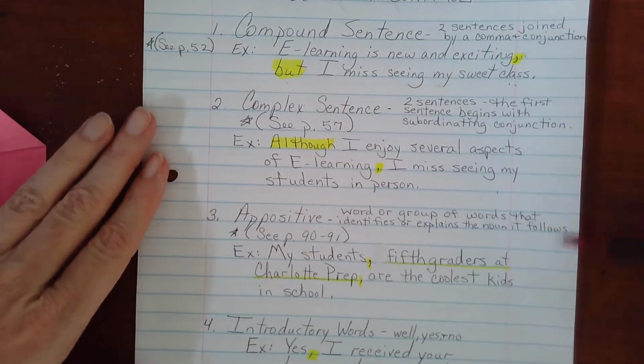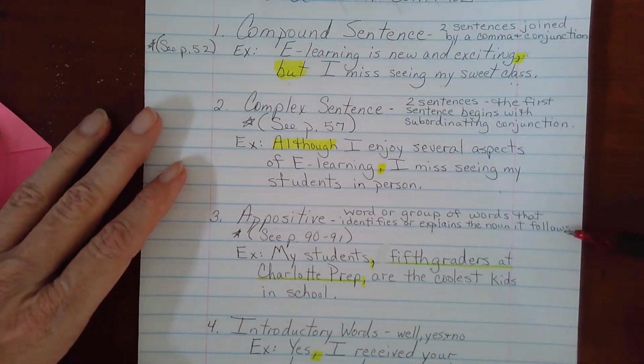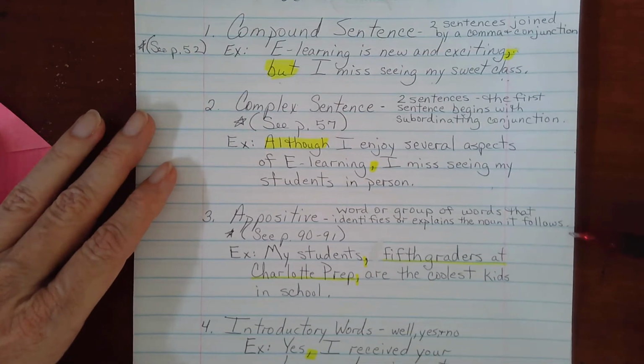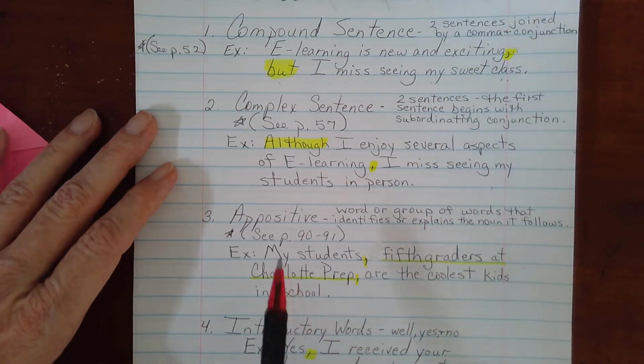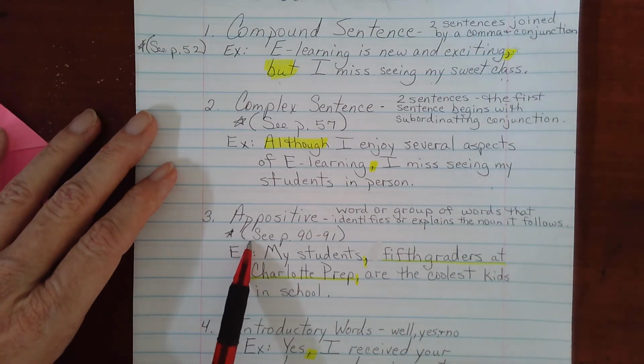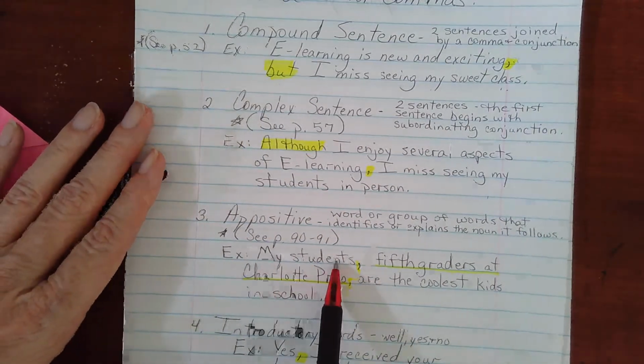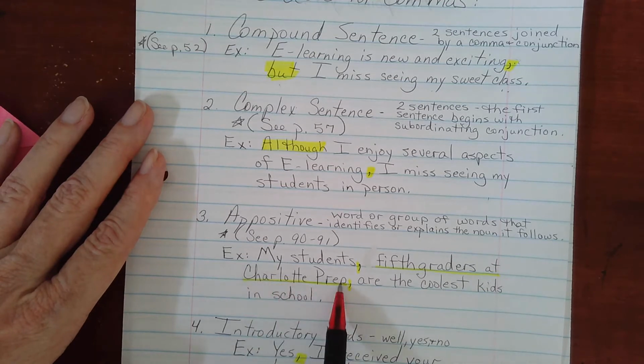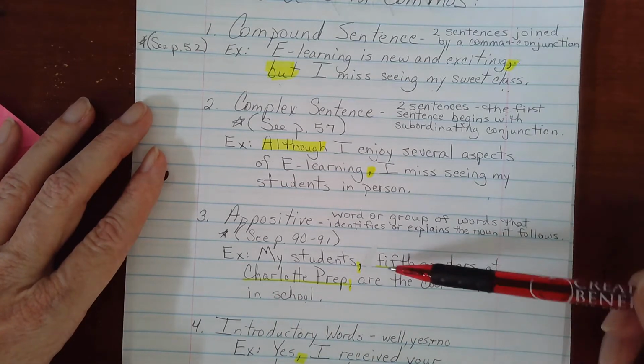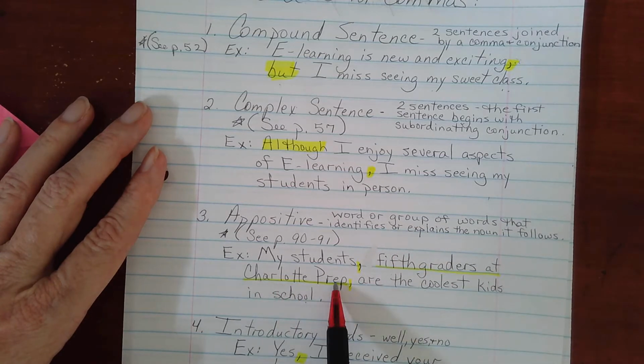All right, the third one is an appositive. And this is a word or group of words that identifies or explains the noun that it follows. You can go back to pages 90 and 91 and review appositives. Here's one. My students, 5th graders at Charlotte Prep, are the coolest kids in school. So this is the appositive that's underlined in yellow, and it has to be set off with commas on both sides.